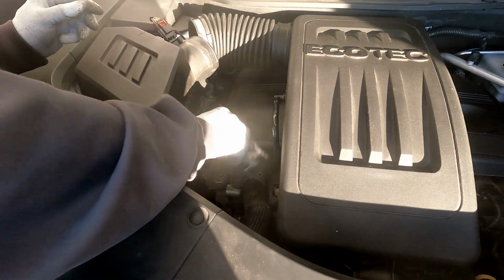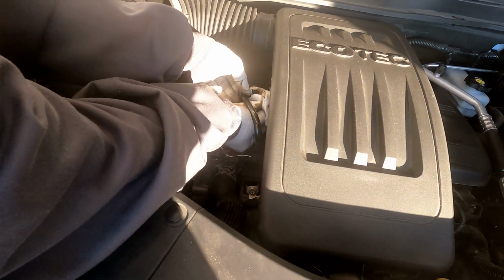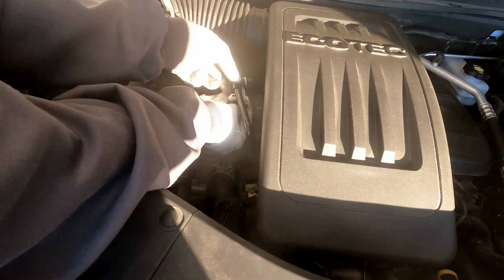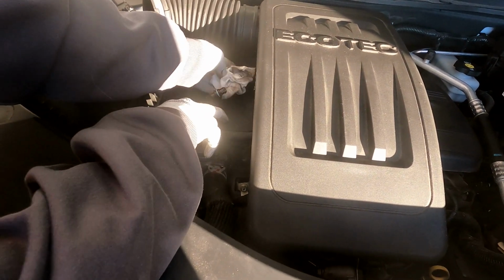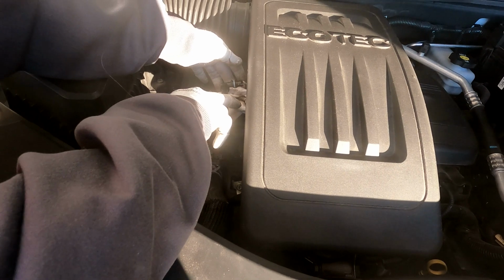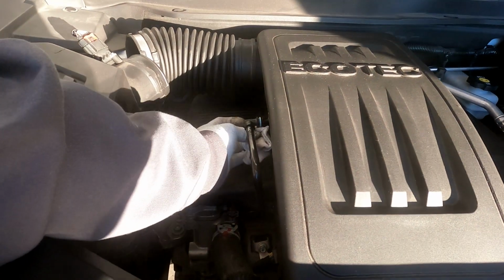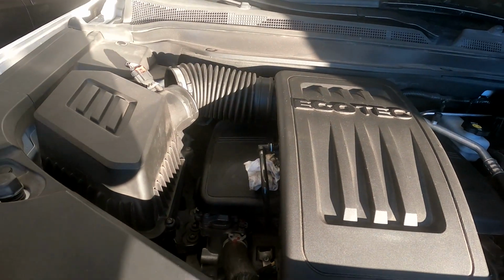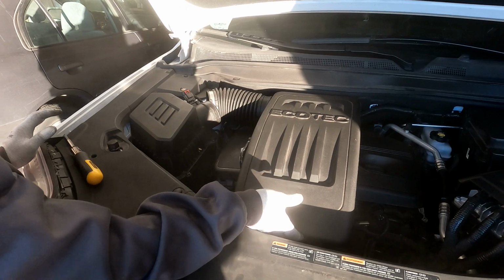There's a little bit of oil that comes out. It's okay, that's normal. All you have to do is pull it and it will come out easily. Then this cover is going to come off.